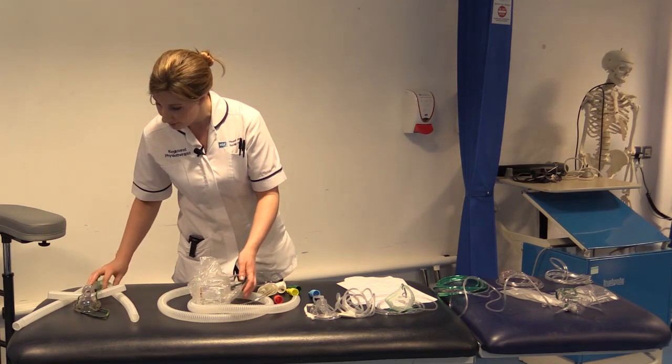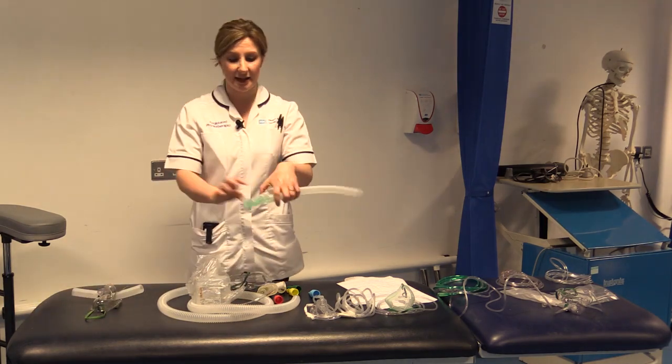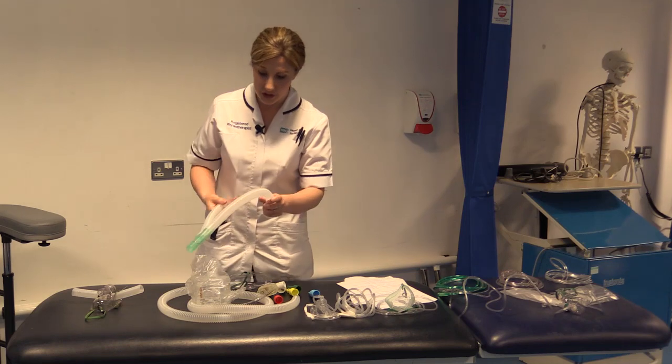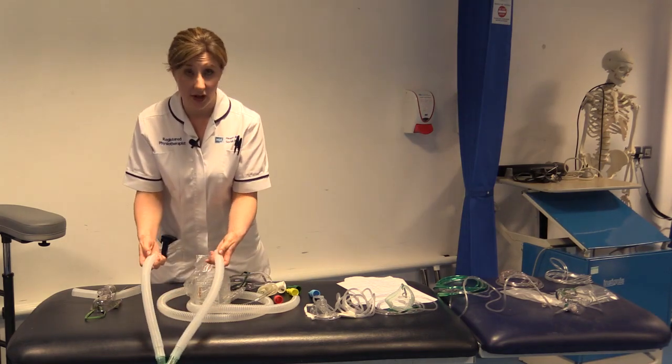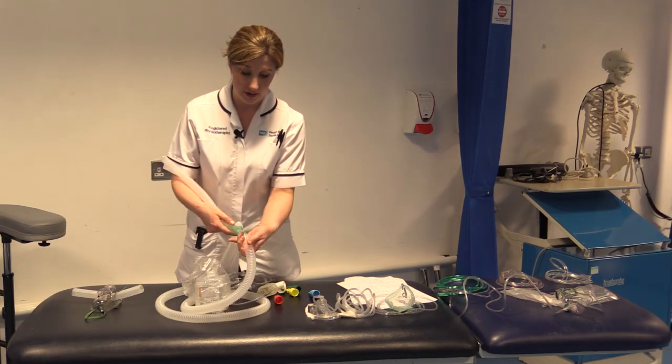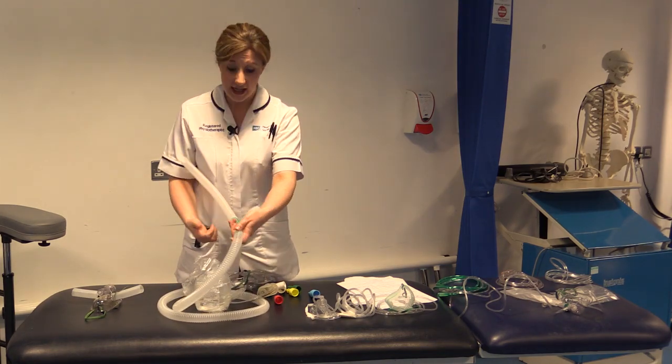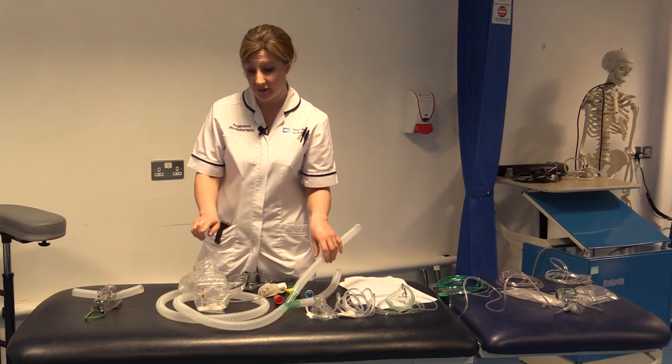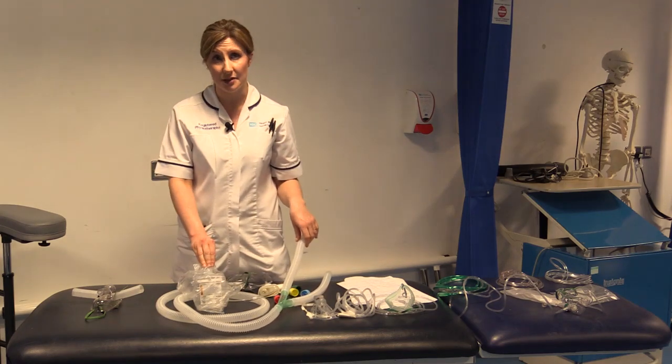And what you can then do from that is get the little green Y connector, have 2 relatively short lengths of your corrugated tubing from the 2 units, and then put your tubing from the Y connector, and that's going to double that up to delivering 98% at 30 litres per minute.